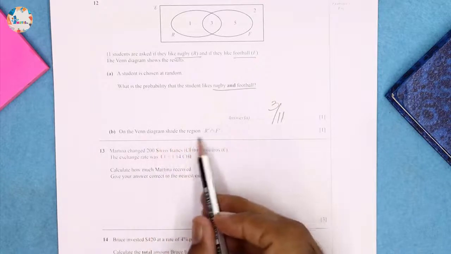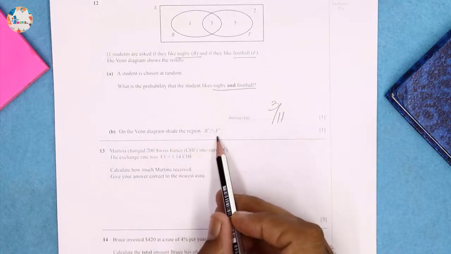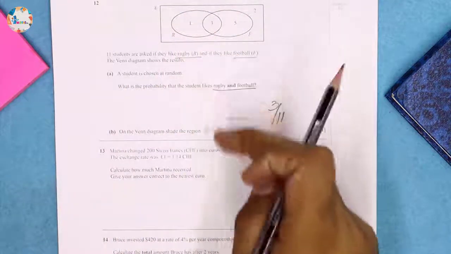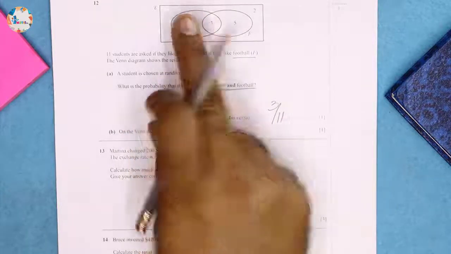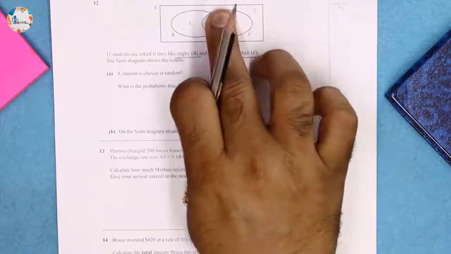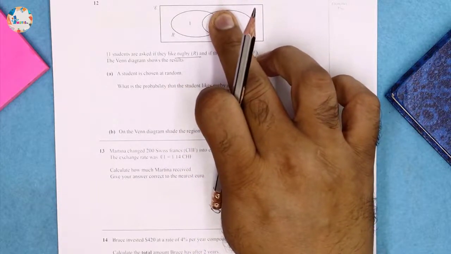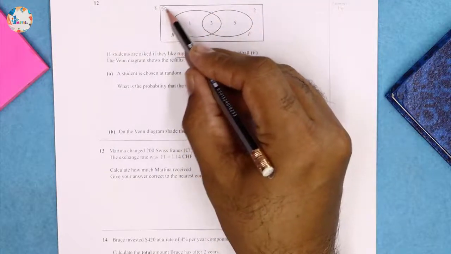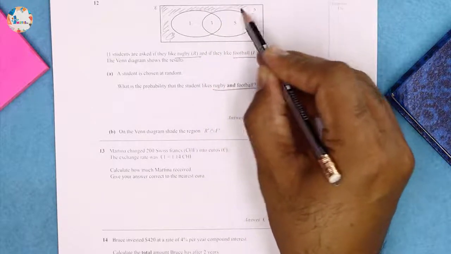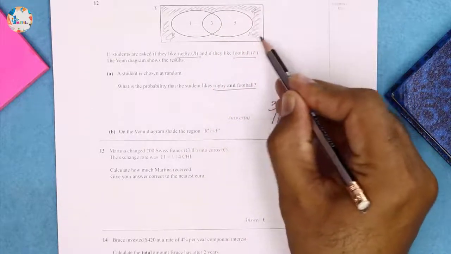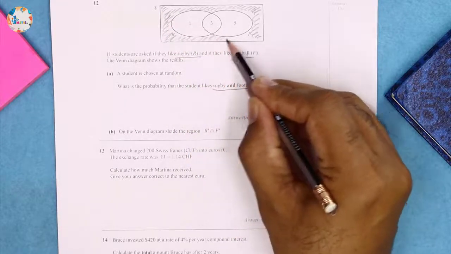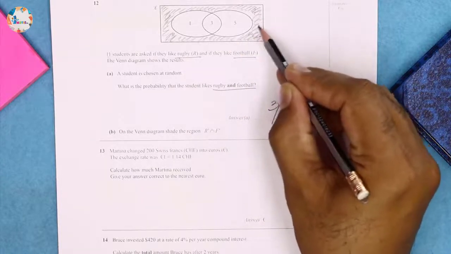On the Venn diagram, shade the region R complement intersection F complement. So R complement will be not in R. R complement will be this whole region, and F complement will be not in F. And we have to take the intersection, so the intersection will be this outer region only. So we can shade this outer part. So shading is required for this part. This will be the shaded portion.